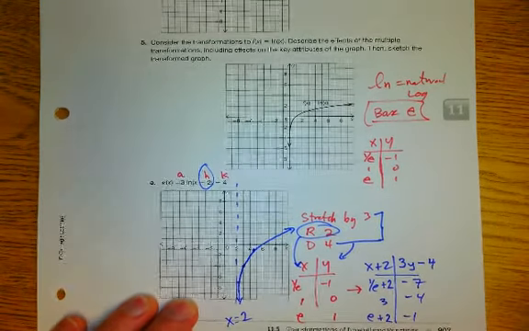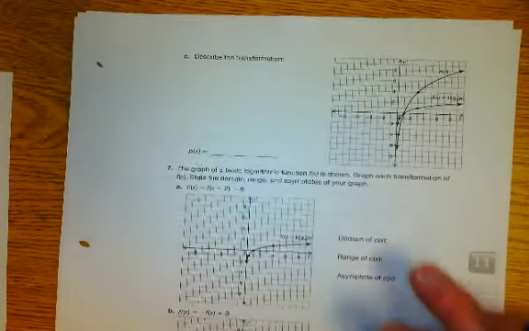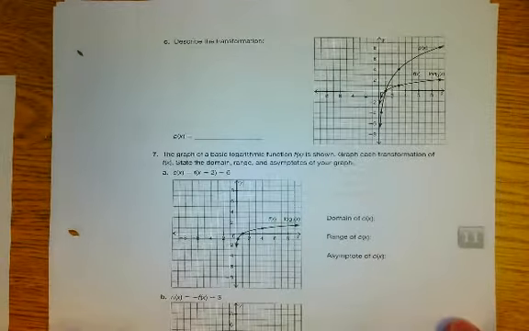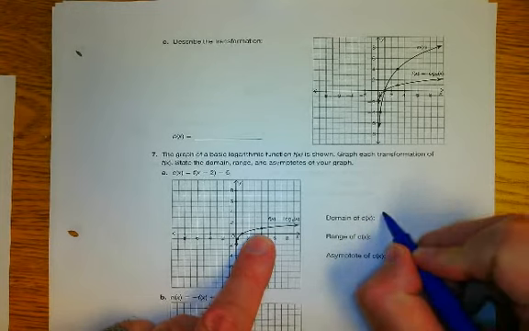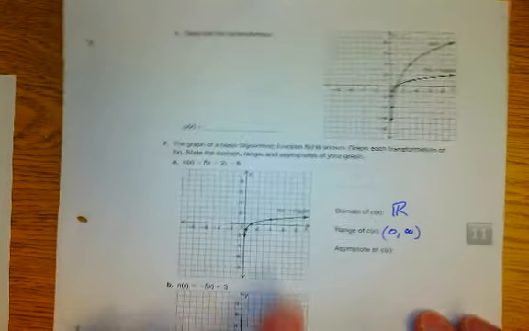Alright, all of these are the exact same ideas. Now the next thing we need to do is talk about domain, range, and asymptotes. We've kind of talked about this. But for all log functions, the domain is all real numbers, and the range always goes from 0 to infinity. And you can see your graph here. We've talked about these in the past. So it's the same for all log graphs, unless you move it.